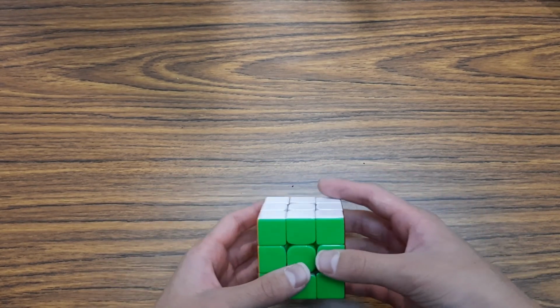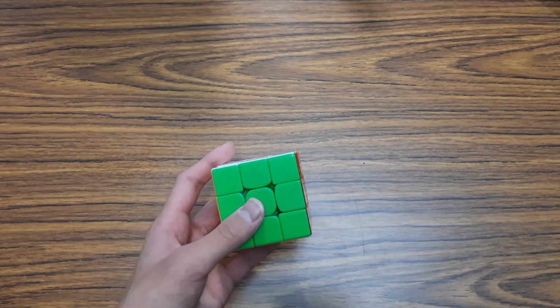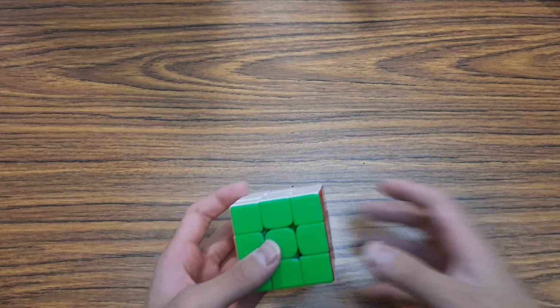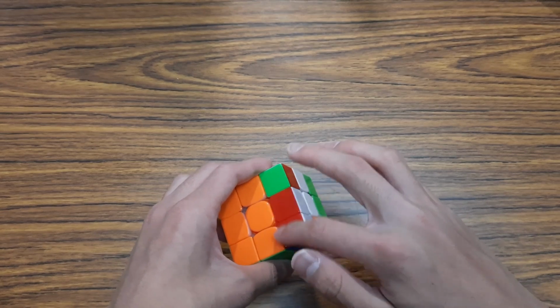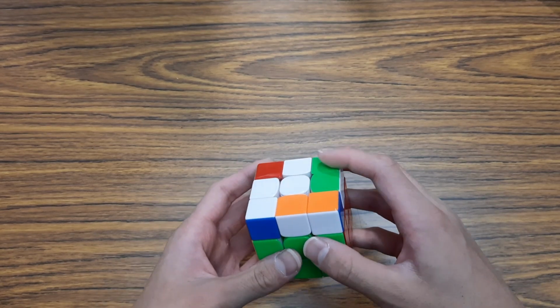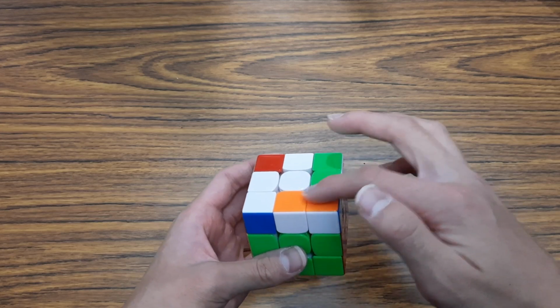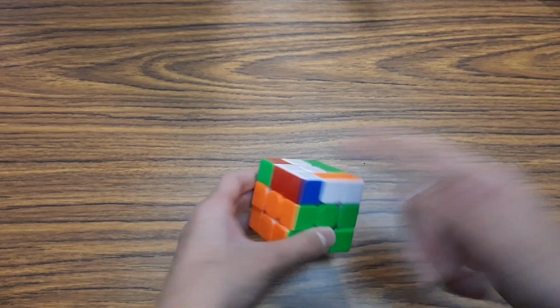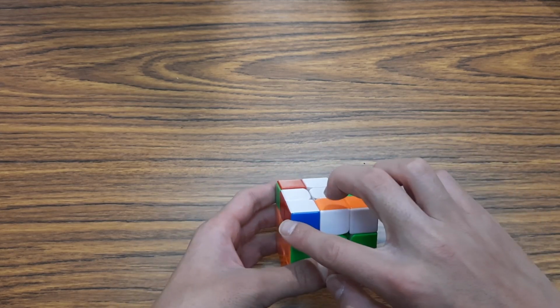There is one more way to apply this technique. It is actual PLO prediction, where you predict the entire PLO. So it'll be kind of like a one-look last layer sort of thingy. For example, this case, you know this block and this block will get preserved. And the way I recognize, if these two are in the correct color scheme, so green, orange, then I would know there'll be a big block over here.